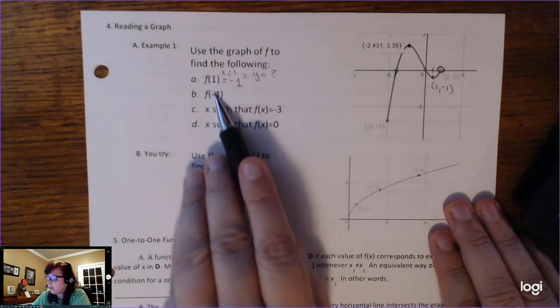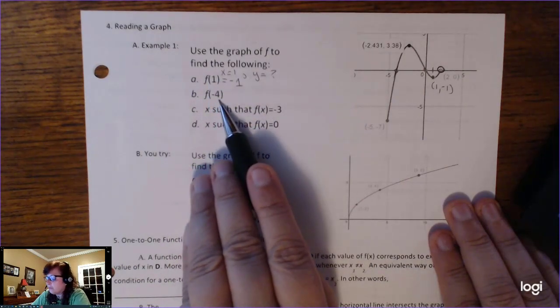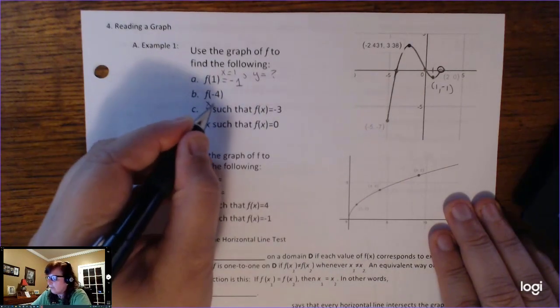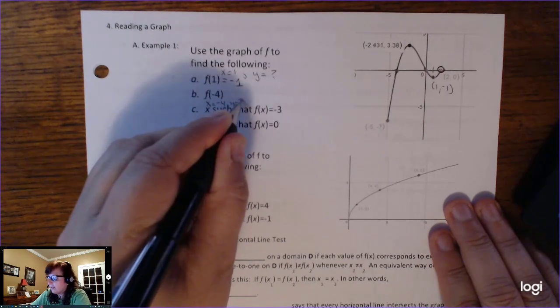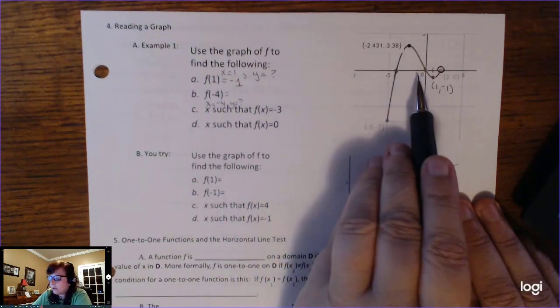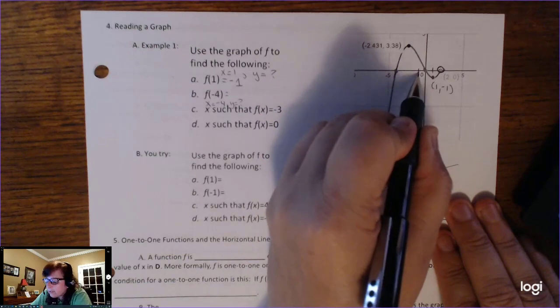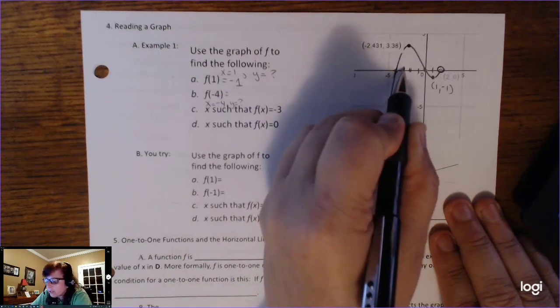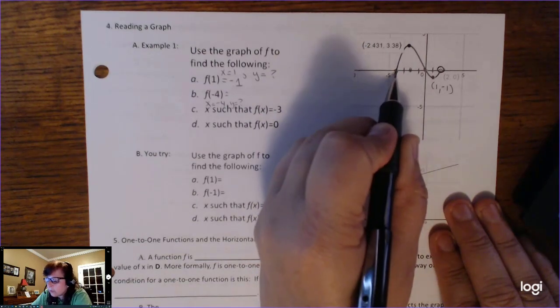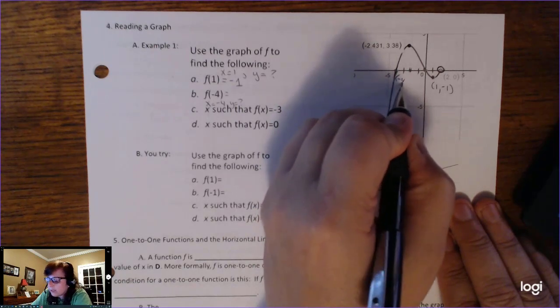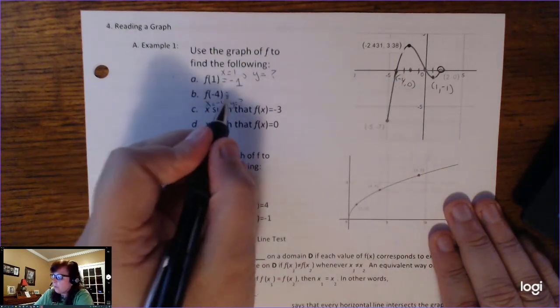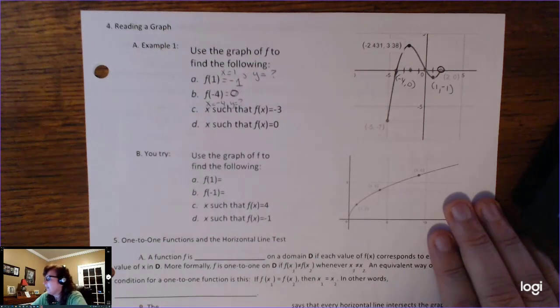Okay, over here I have f of -4. That means when x is -4, what is y? What's my output? So I'm going to go over here on the graph. That's -1, that's -2, that's -3, and that's -4. And it looks like when x is -4, y is 0. So f of -4 is 0.